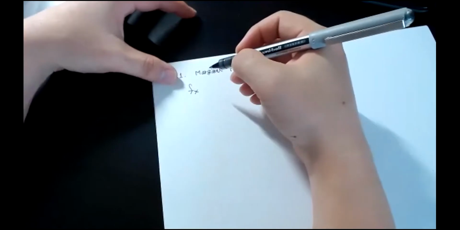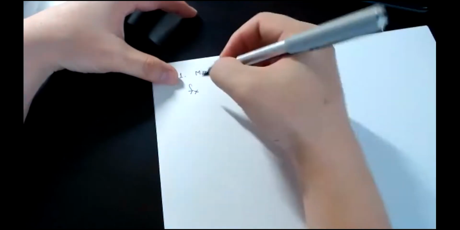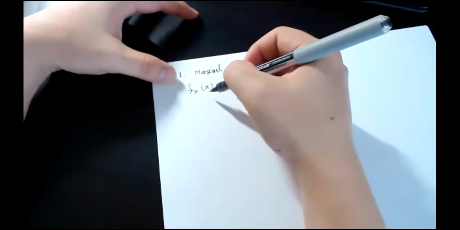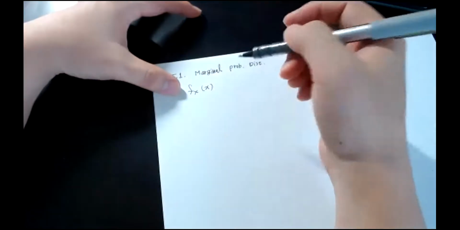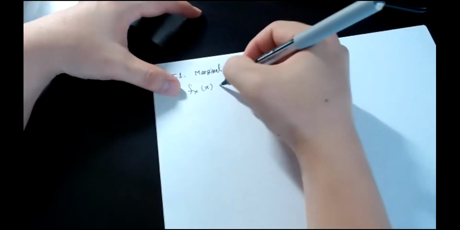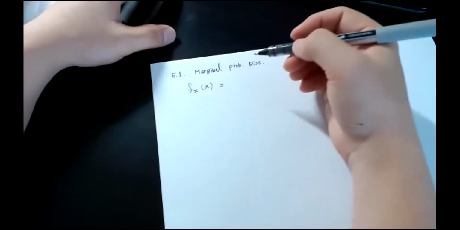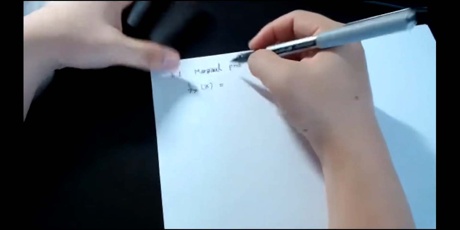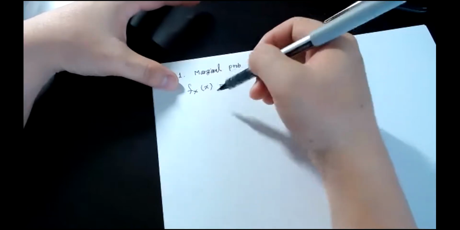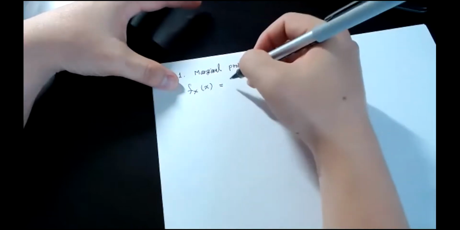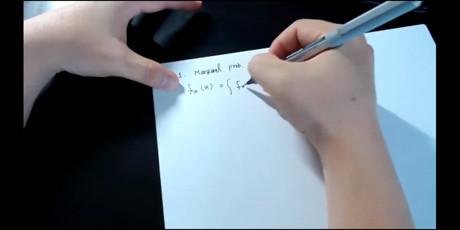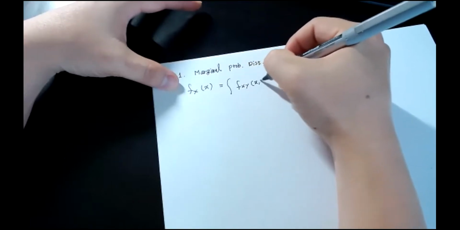Then this is the notation of the marginal probability distribution of x. It's defined, in the case of continuous random variables x and y, as the marginal PDF of x, which is the integral of f_XY(x, y) dy.